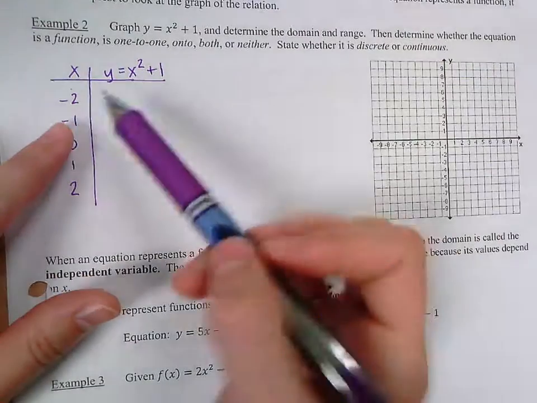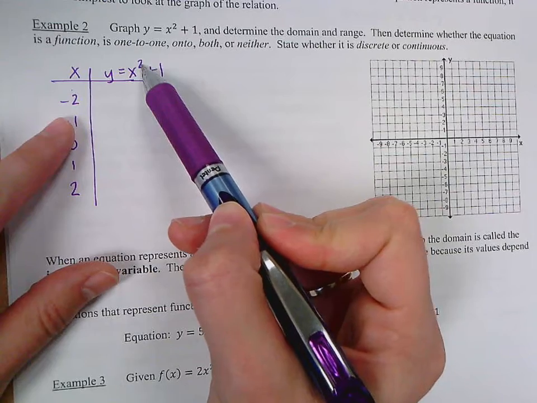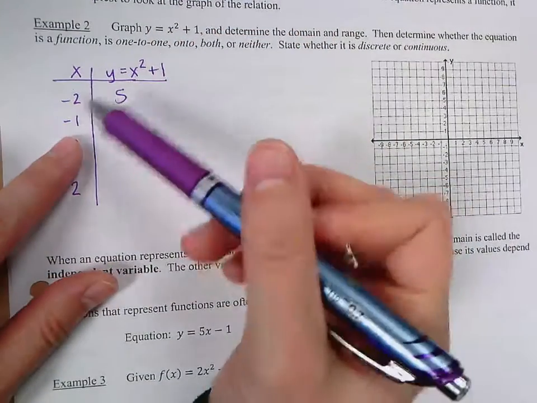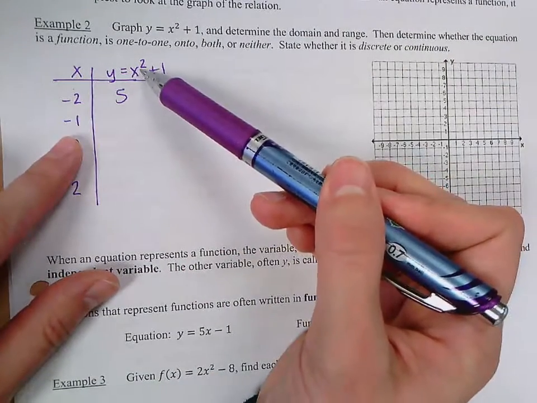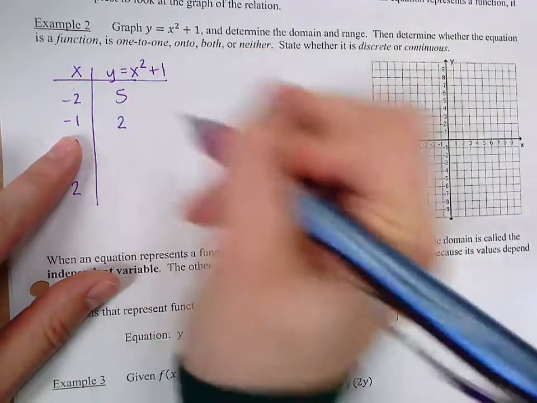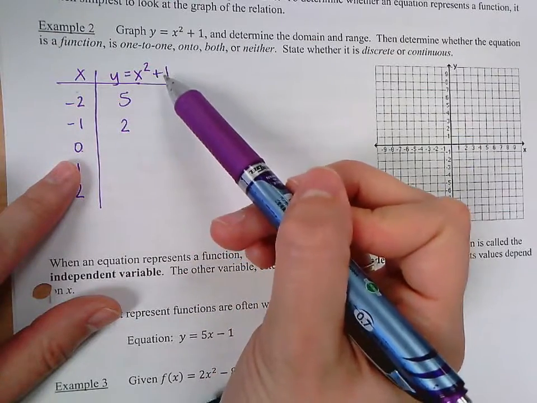So if I plug in -2 for x, -2 squared is +4 plus 1 is 5. If I plug in -1, you could also use a calculator if you need to, depending on the function. -1 squared is +1 plus 1 is 2. If I plug in 0, 0 squared is 0, plus 1 is 1.